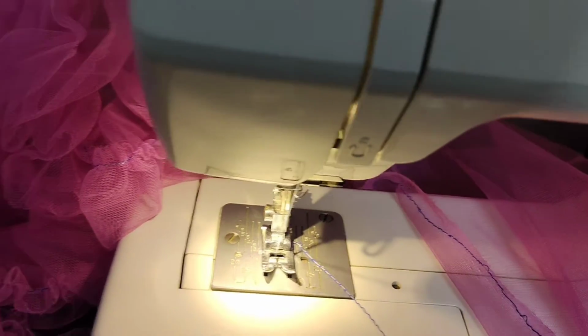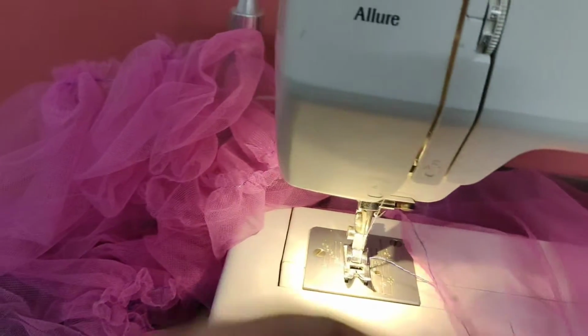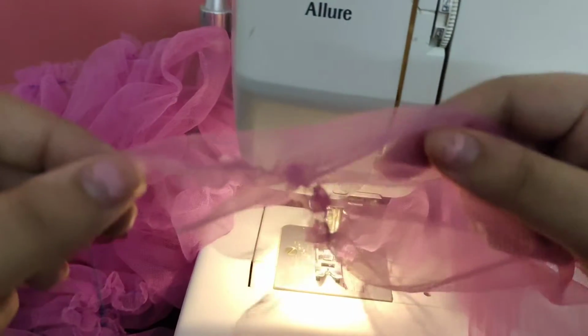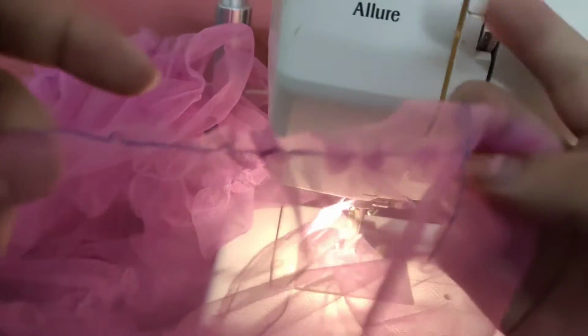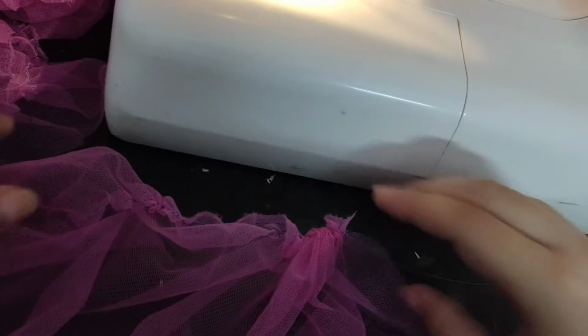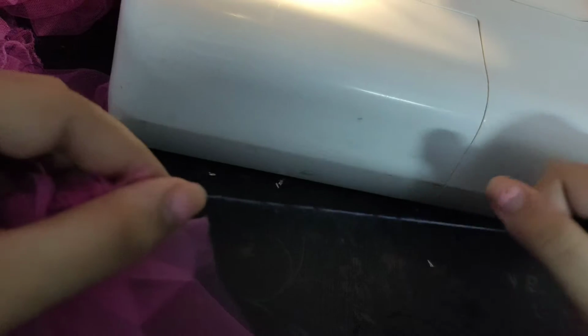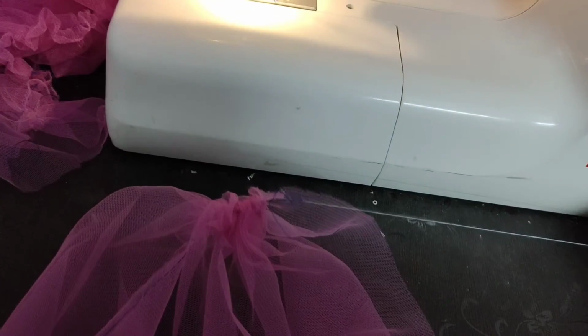And now we will just cut. Now this is the fabric that is ready. Now we'll stretch it. Yes, ruffle fabric is finished.